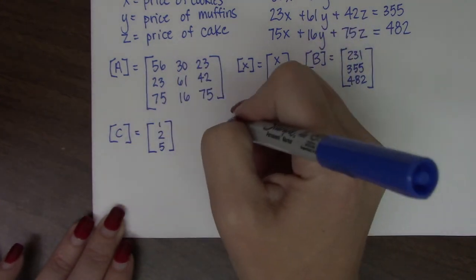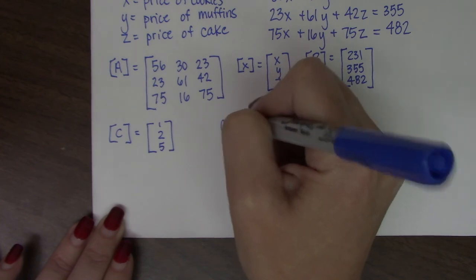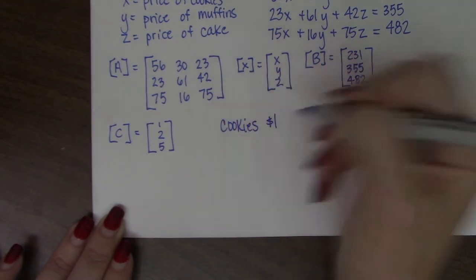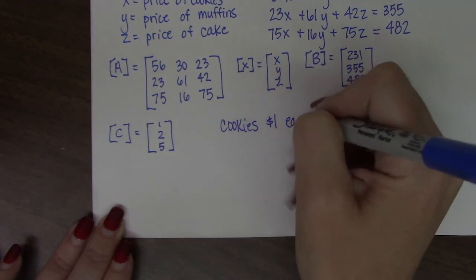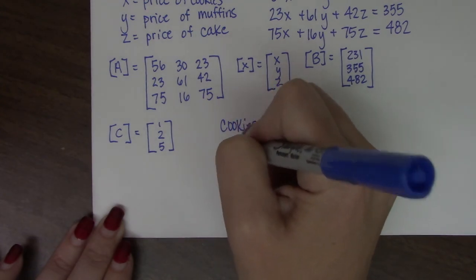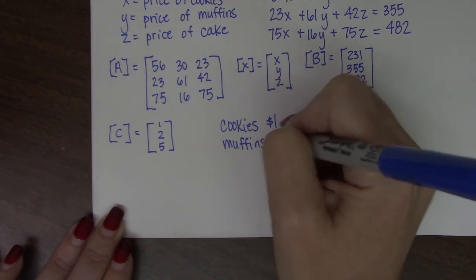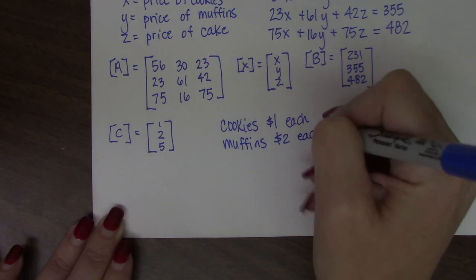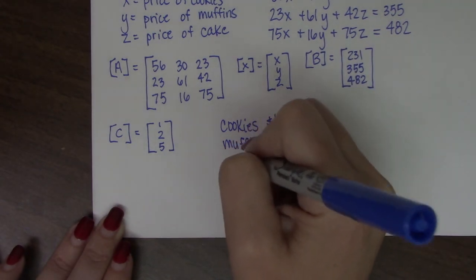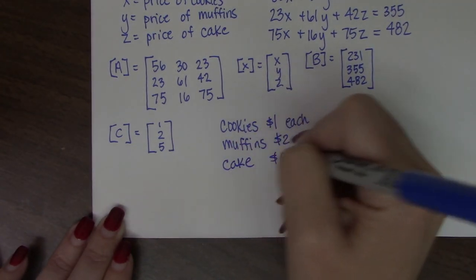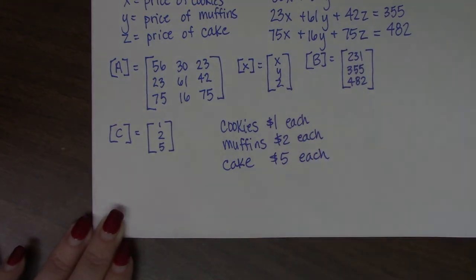So this means that cookies cost $1 each, muffins were $2 each, and each slice of cake was $5 each.